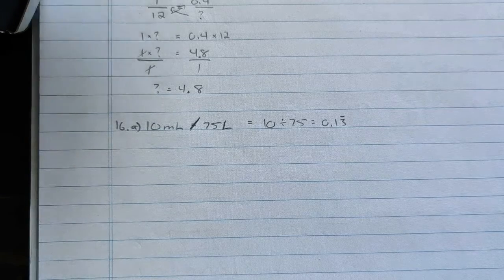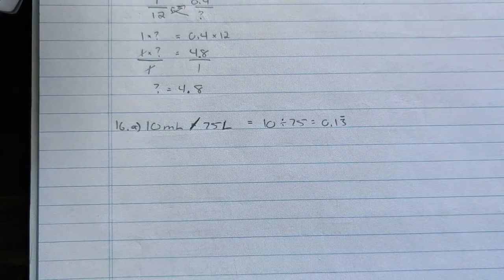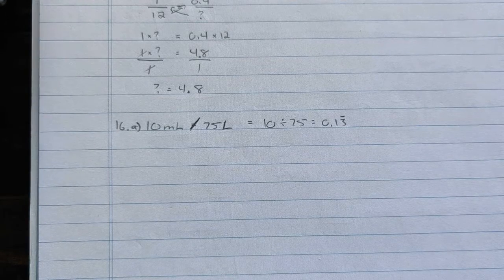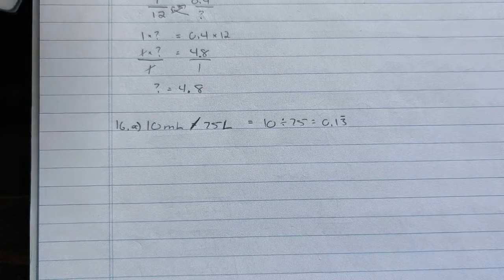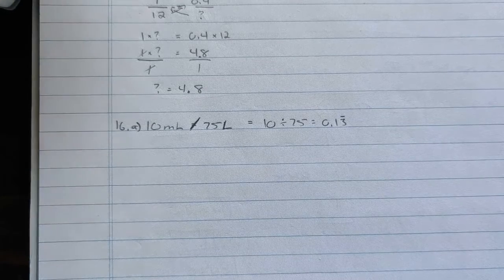We could also write this as a fraction, 10 over 75. That would be perfectly allowed as well. But whatever amount of water we put in, we need 0.13 repeating milliliters of the water conditioner.